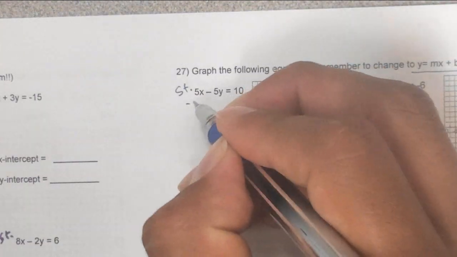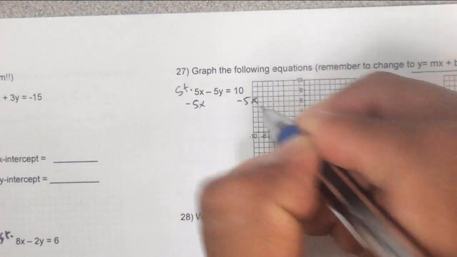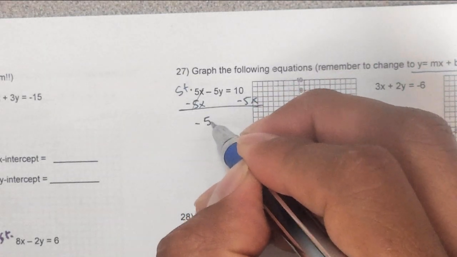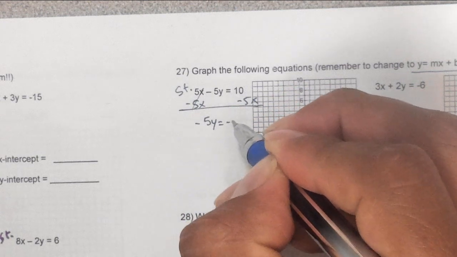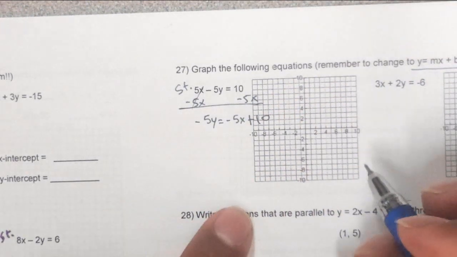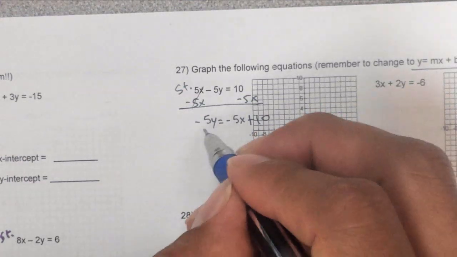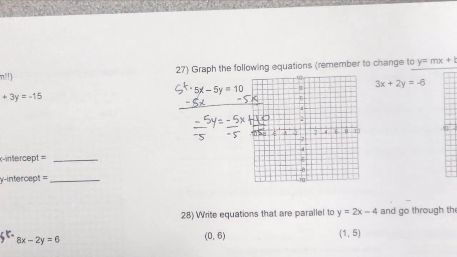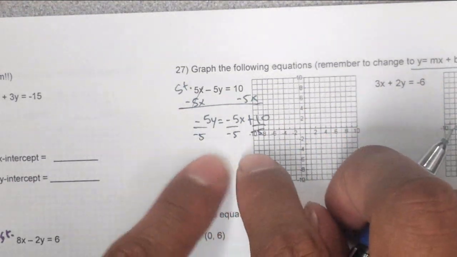So let's move the x, minus 5x, and that's a 0, so now you have negative 5y equals negative 5x plus 10. The last step is divide, so negative 5 divided by negative 5, divided by negative 5. I went over my graph, but you get the idea.